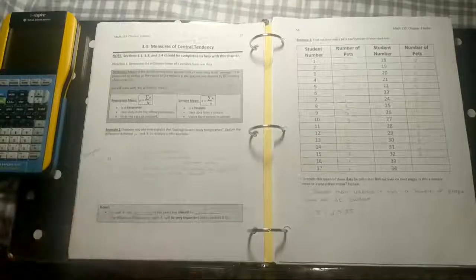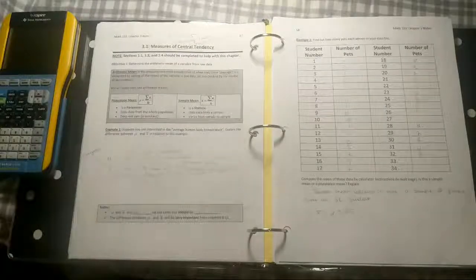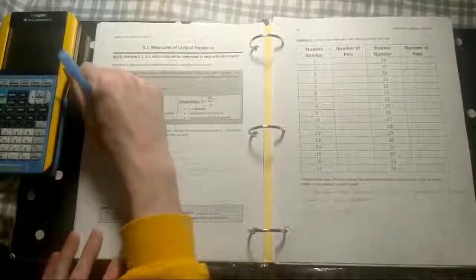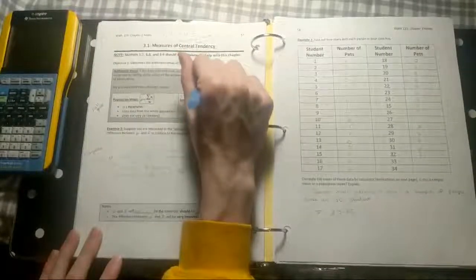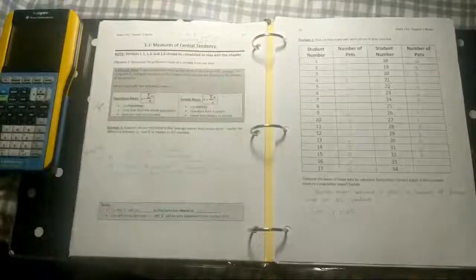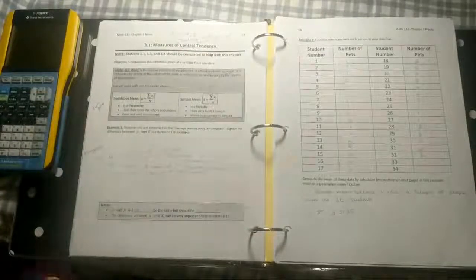But the main point is a population mean is the full group, while a sample mean is a sample of the group. And this means different things in different situations. But right now, both of these are pretty much the same equation.